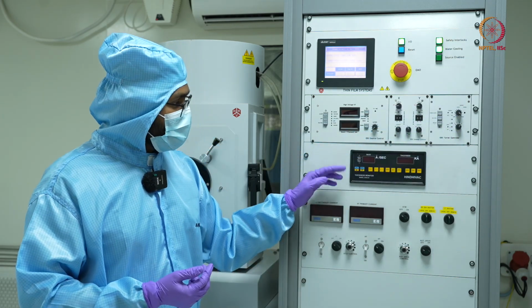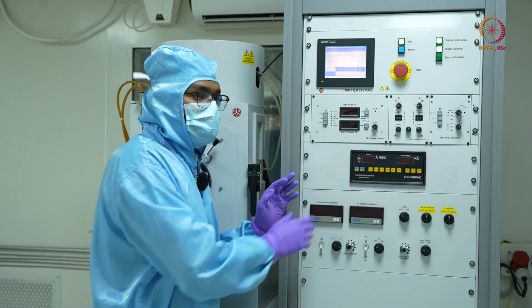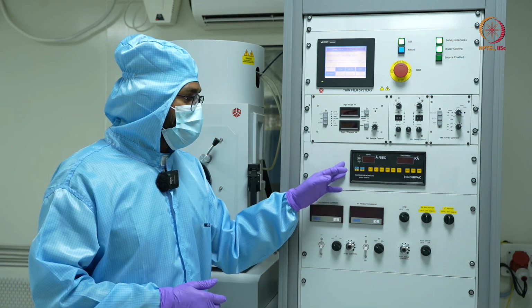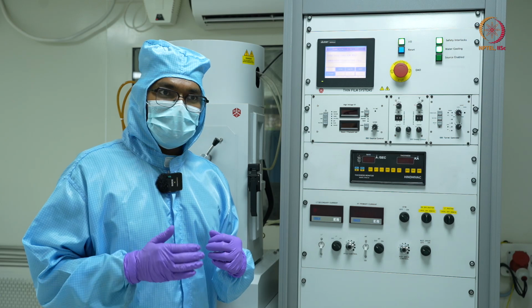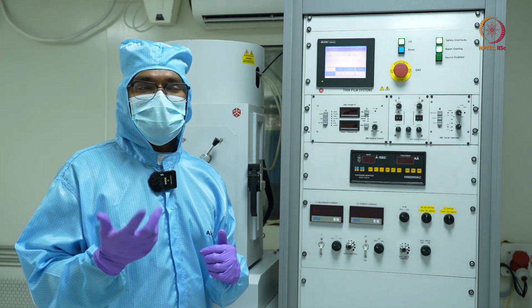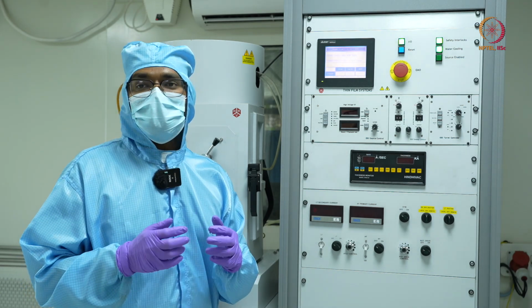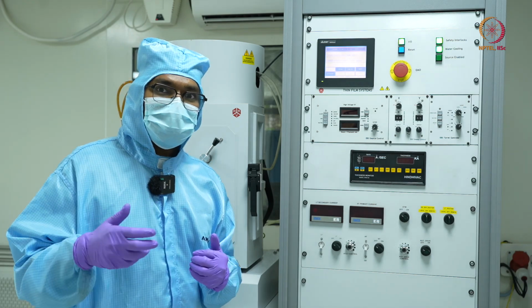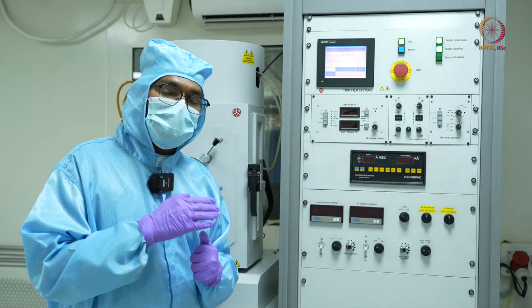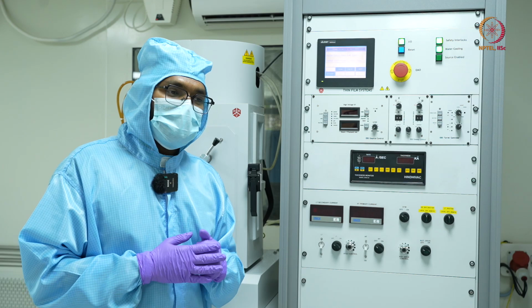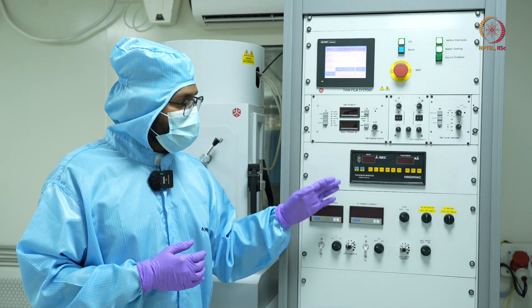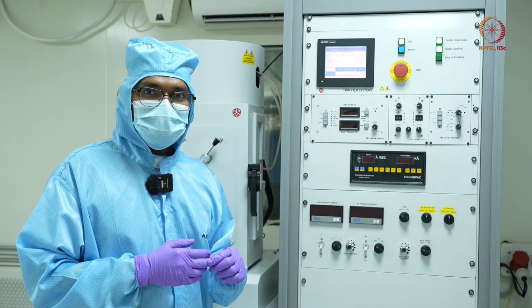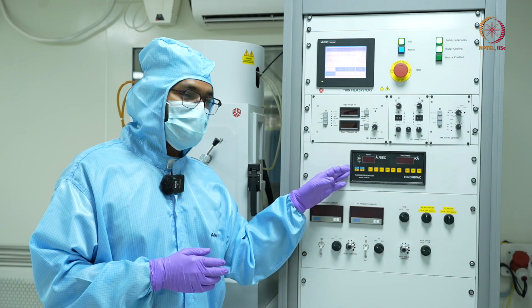And next we have here the DTM, or the digital thickness monitor. When we are depositing, we must also know whether the deposition is taking place or not. Sometimes it may happen that due to some malfunction, you carry out the entire process, but the deposition is not happening. And in some cases, you also need to have an estimate of how much thickness you have got. So that's why we use this thickness monitor.